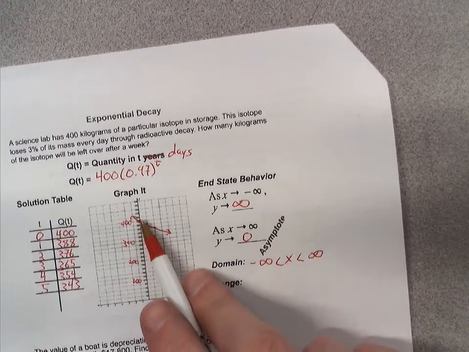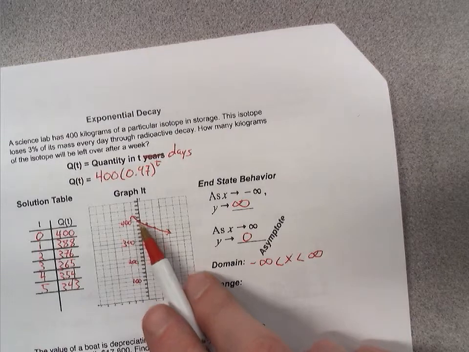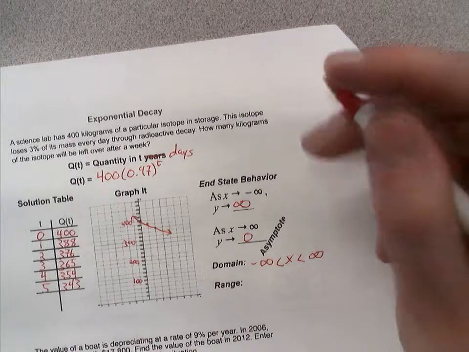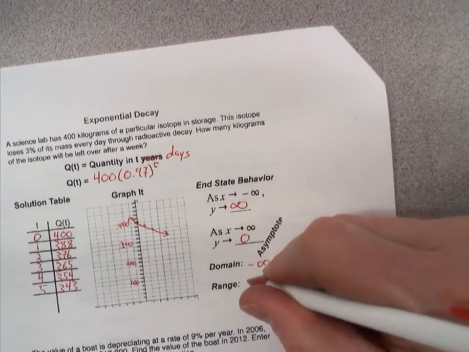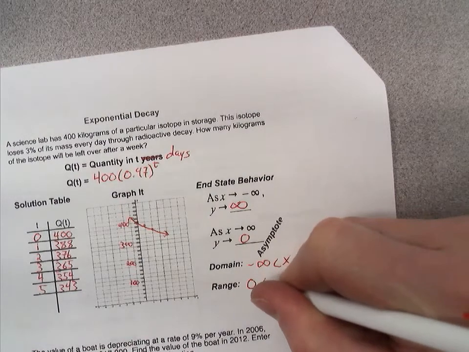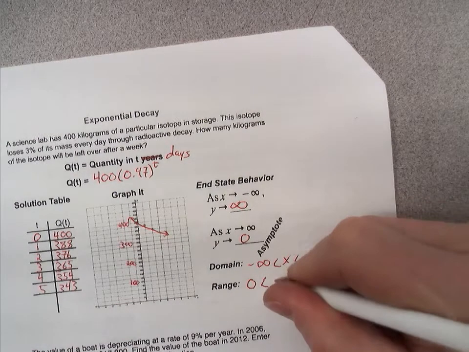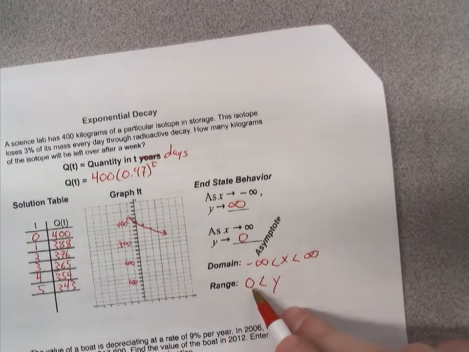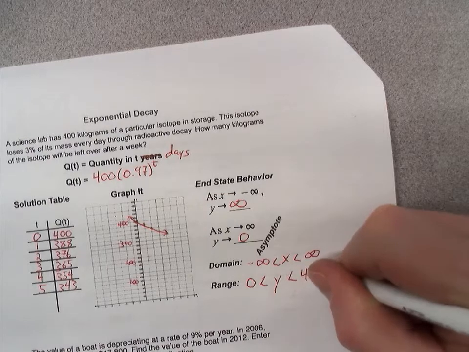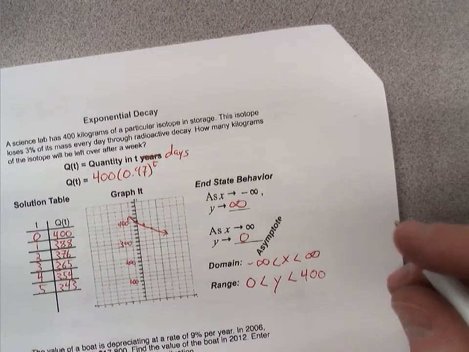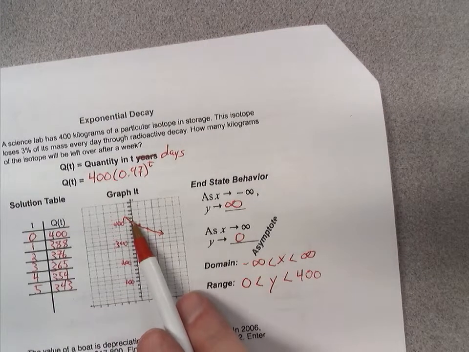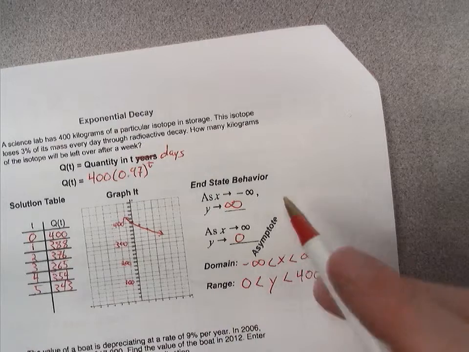If we look at the range of this, well, we really can't. I mean, if we're using this example, they started with 400 kilograms. So we know that y is always going to be greater than 0 to some extent, but it's going to be less than 400. Because if we started with 400, I know I showed the line going down, but really that's where we started, was with 400. So that's our original amount.